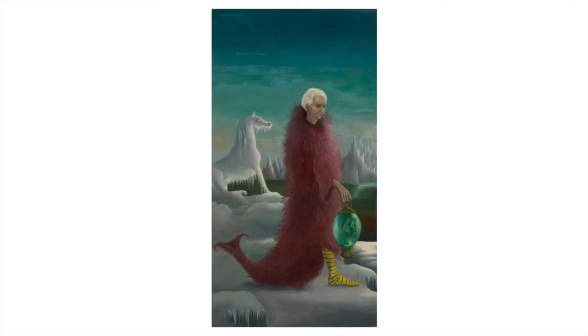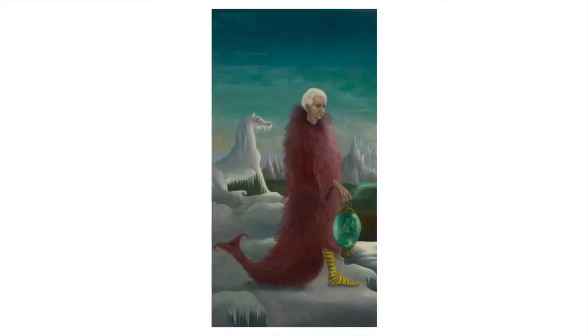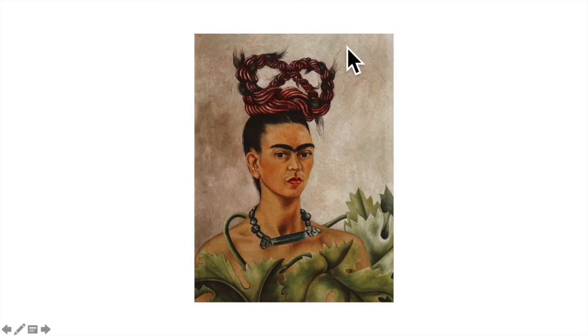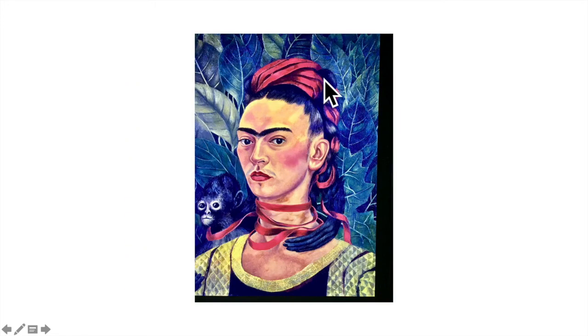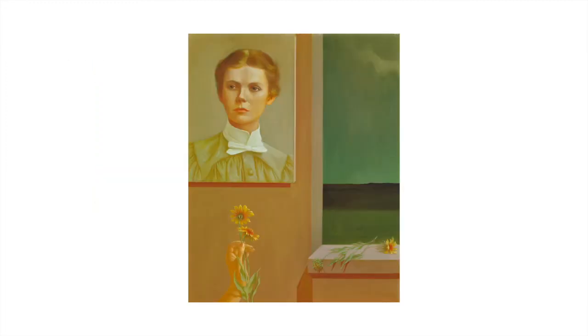If we go back to Leonora Carrington, you can see much more intensity in her colors versus Frida Kahlo, more intensity. Very intense set of colors here. And I'd say more intense colors in Helen Lundeberg too.